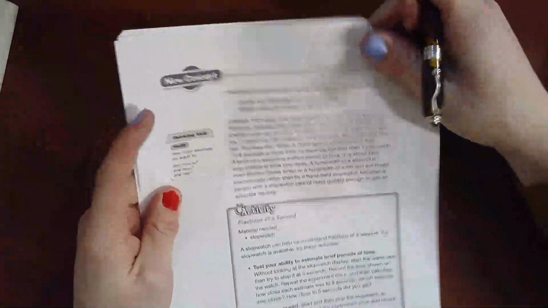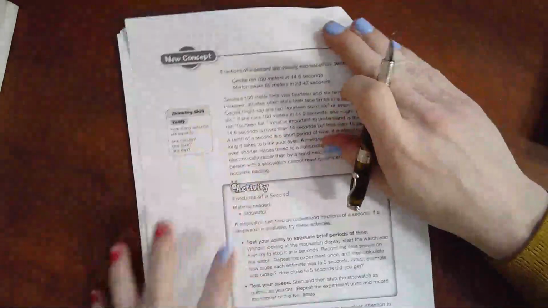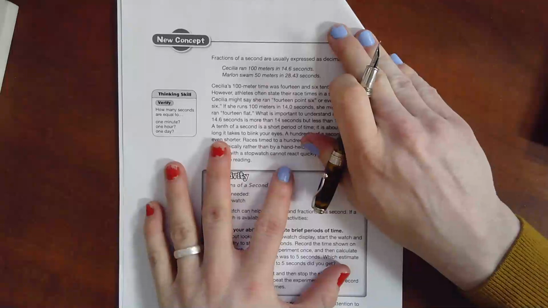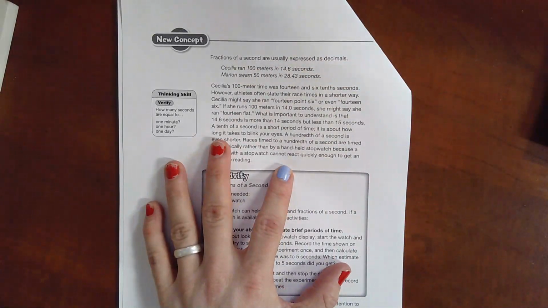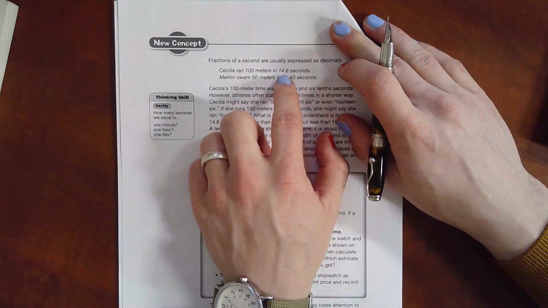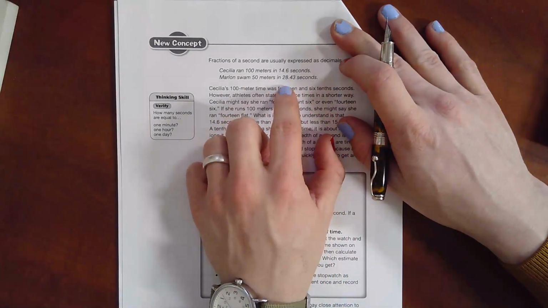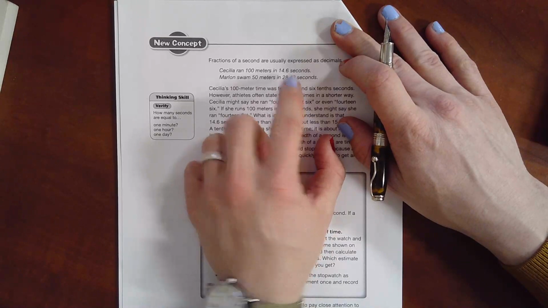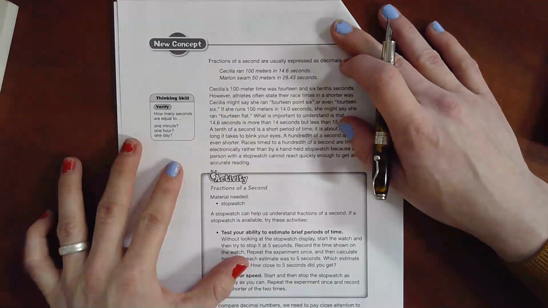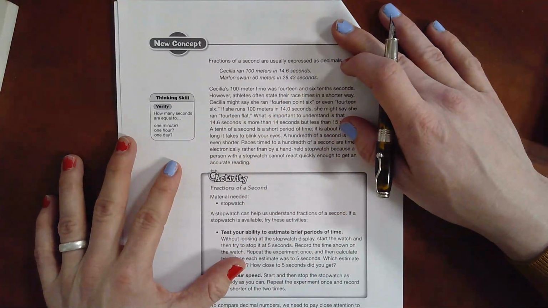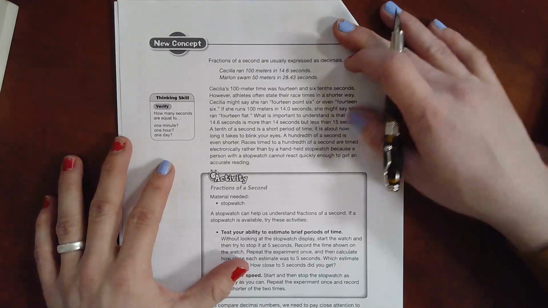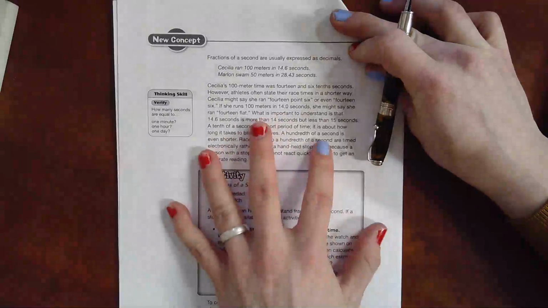Fractions of a second are usually expressed as decimals. If we have less than a second, we will usually say 14.6 seconds, or 28.43 seconds. It's usually how we do it. Part of this is because it's just the easiest way to do that.